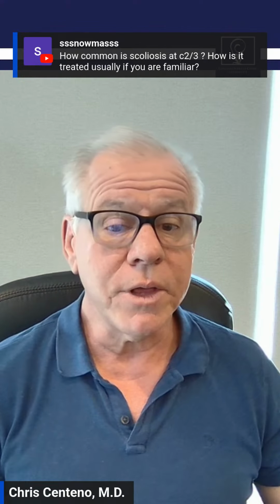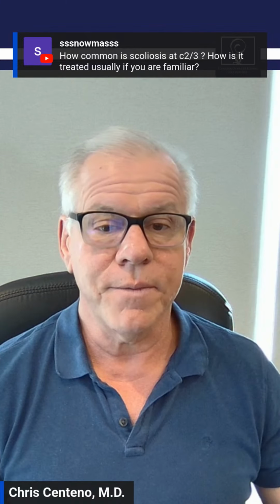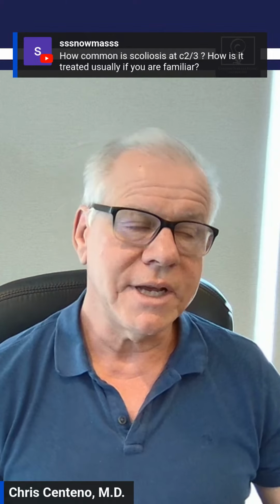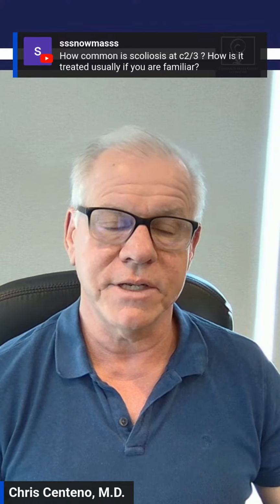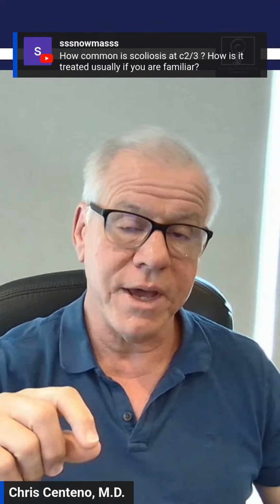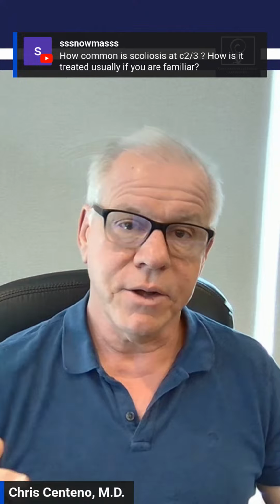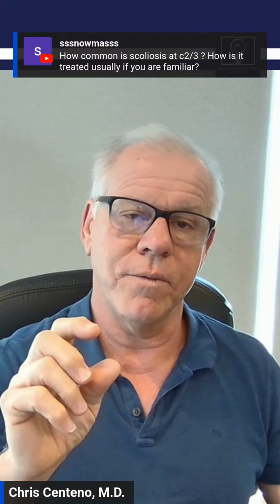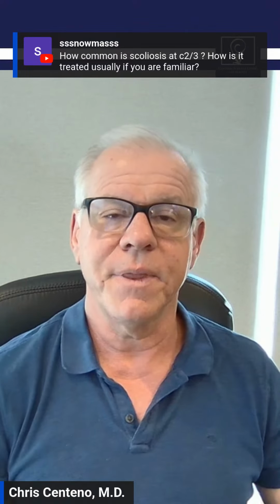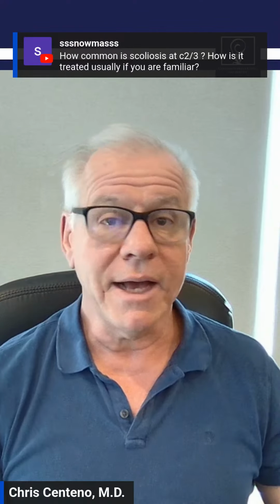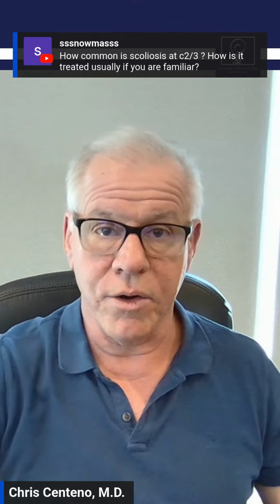Some ask, how common is scoliosis at C2-3? How is it treated usually if you are familiar? Scoliosis at C2-3, I think what you would be saying there is maybe that scoliosis has its apex at C2-3. So that's certainly possible. We see that, meaning scoliosis means a curve. So that curve would occur across multiple vertebrae, not just at a single vertebra. So at the end of the day, yes, it's possible to have C2-3 be the apex of that curve.